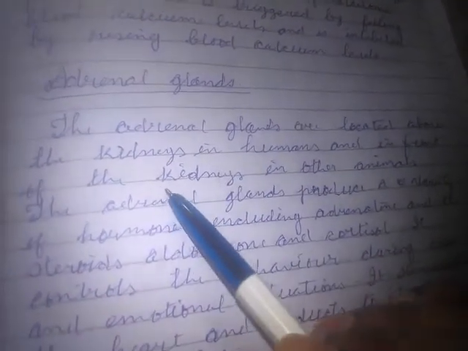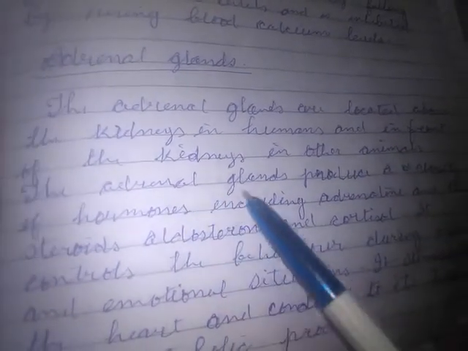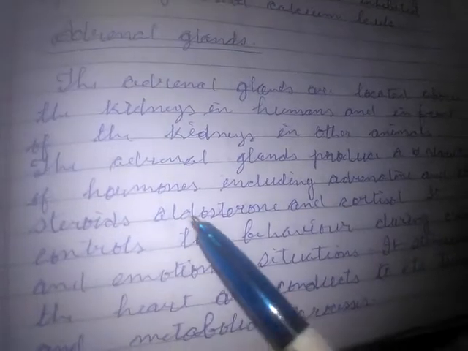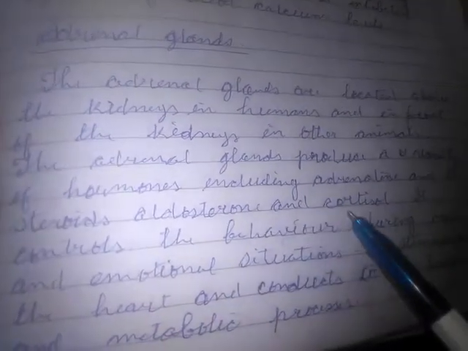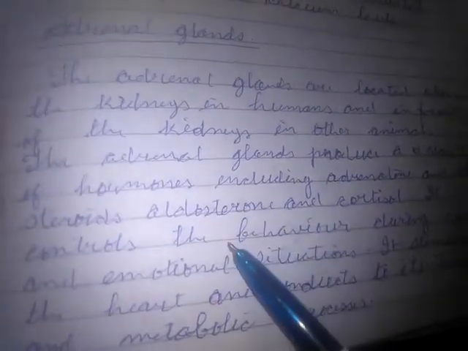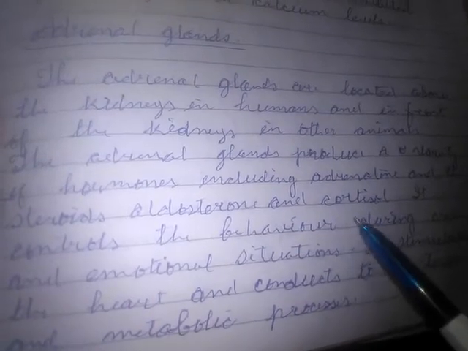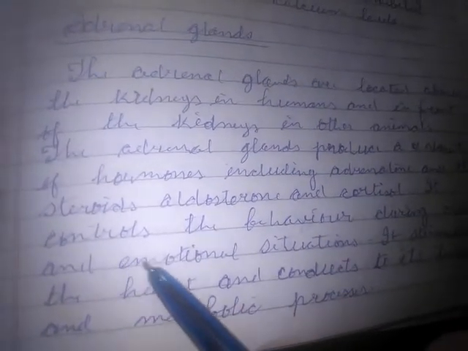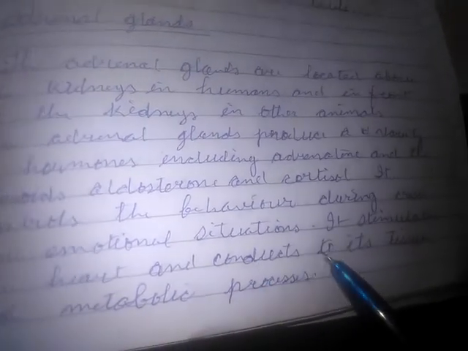Adrenal glands. The adrenal glands are located above the kidneys in humans and in front of the kidneys in other animals. The adrenal glands produce a variety of hormones including adrenaline and the steroids aldosterone and cortisol. It controls behavior during crisis and emotional situations. It stimulates the heart and its tissues and metabolic processes.